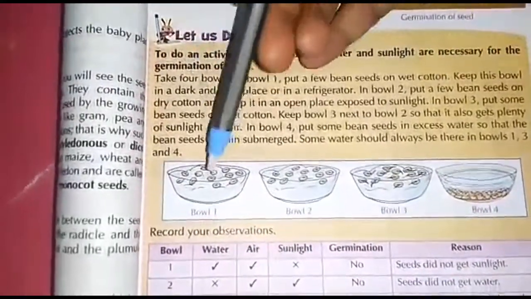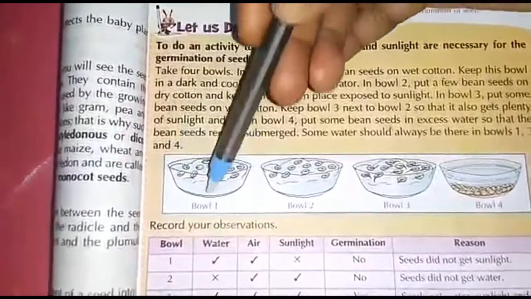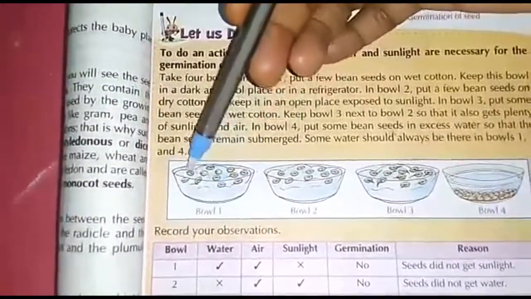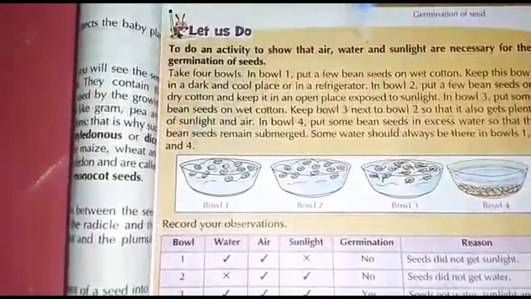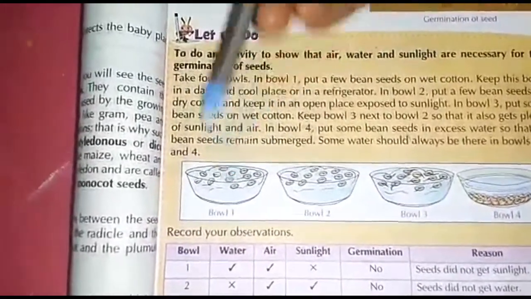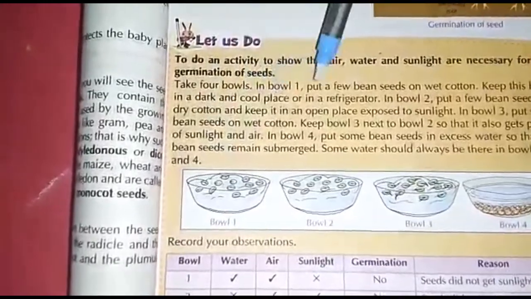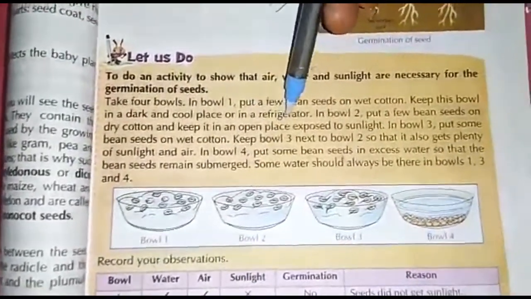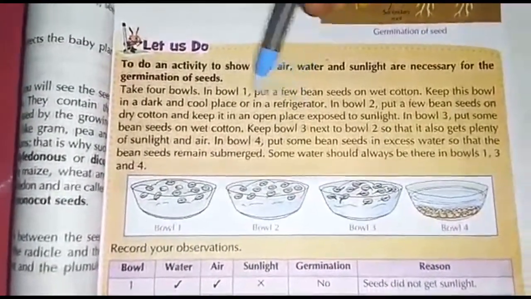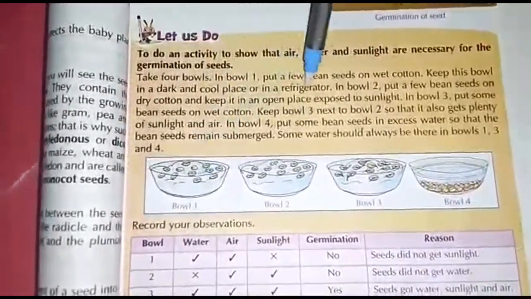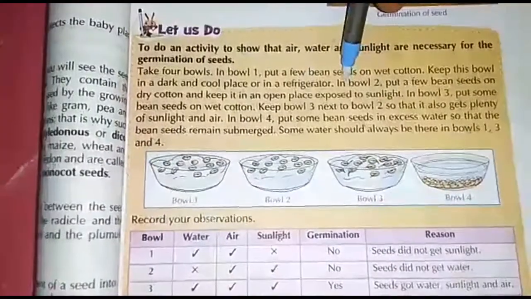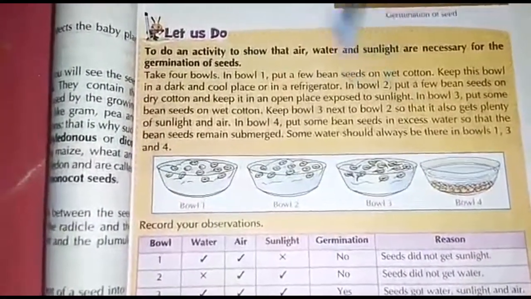You can put some of the seeds like this. This is the cotton, wet cotton. So on the wet cotton, you have to keep some of the bean seeds. And you can keep that bowl in a cool place, or refrigerator, which means freezer. I think nowadays every house has a freezer. Now you can keep that bowl in the freezer. Now bowl 1 is over.